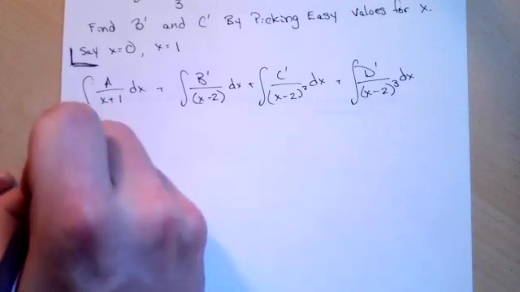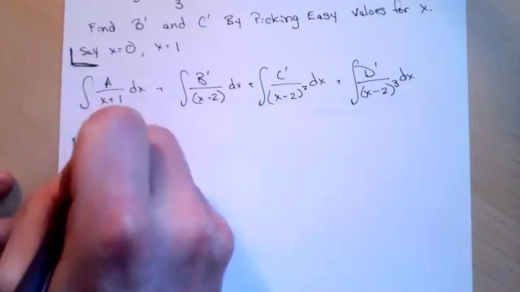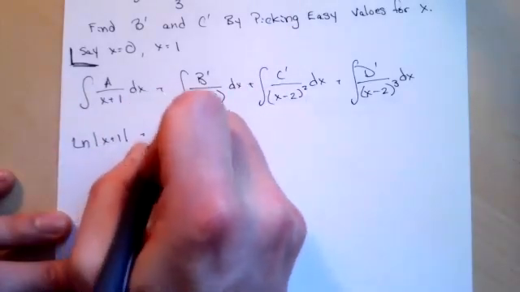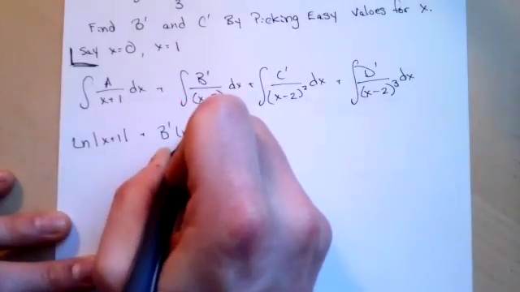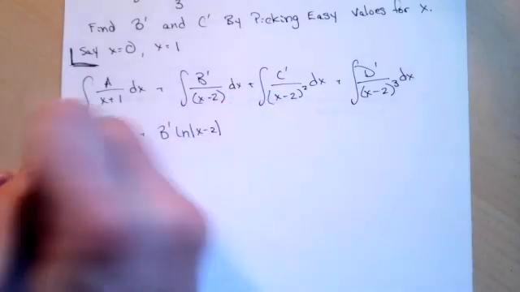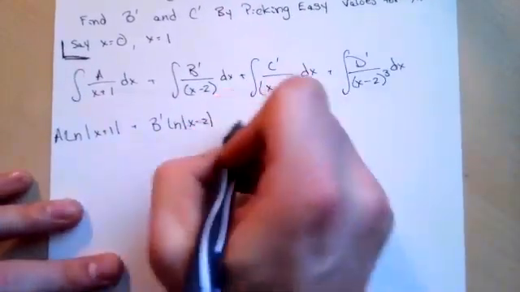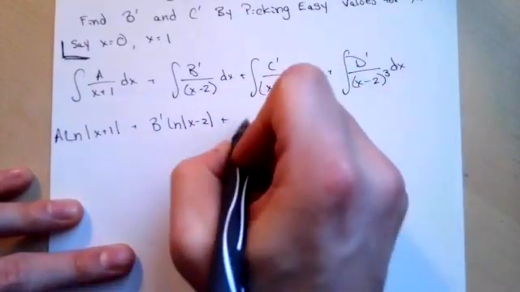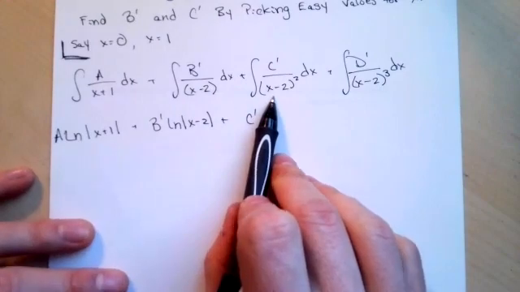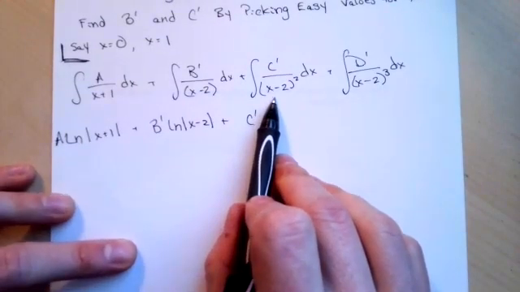And the integrals are easy. We got A natural log of x plus 1, plus B prime natural log of x minus 2. Sorry, I forgot my constant A there. Plus C prime times, what's our antiderivative of 1 over (x minus 2) squared?